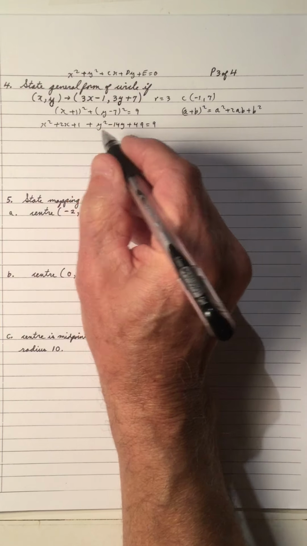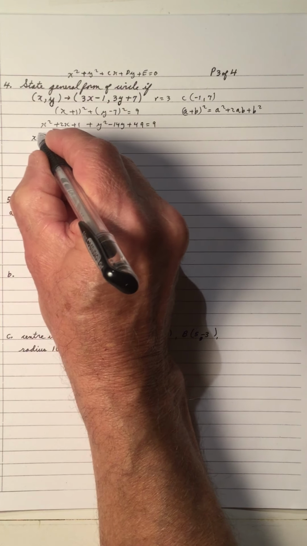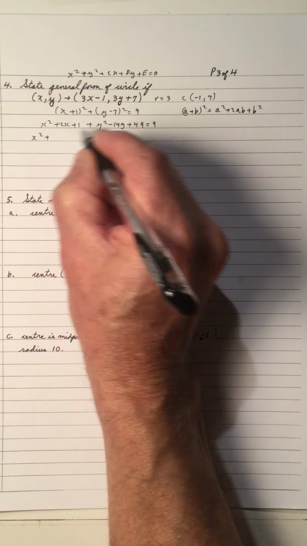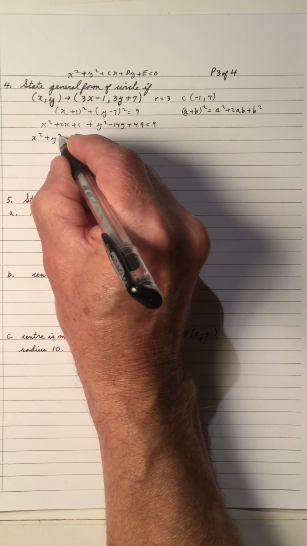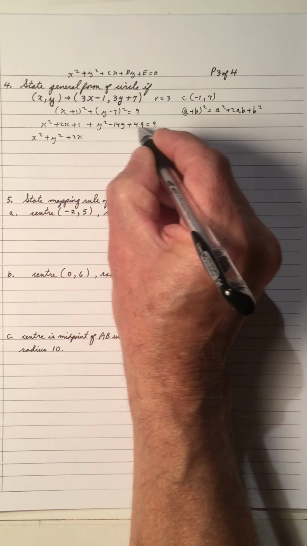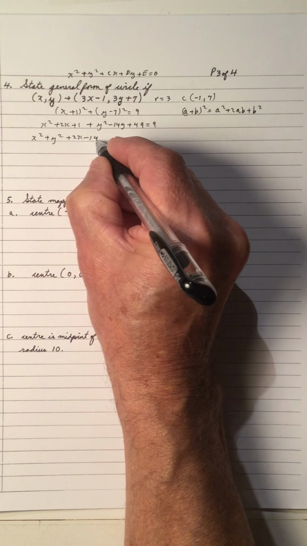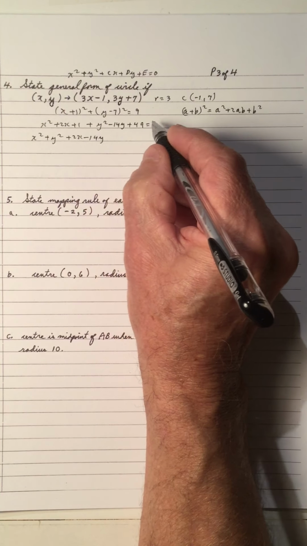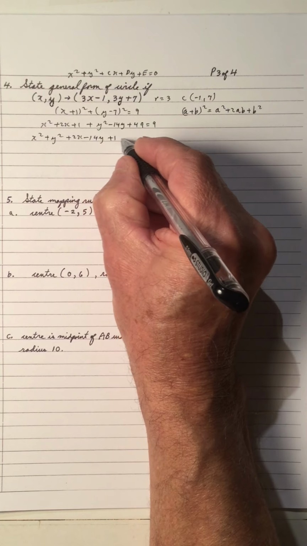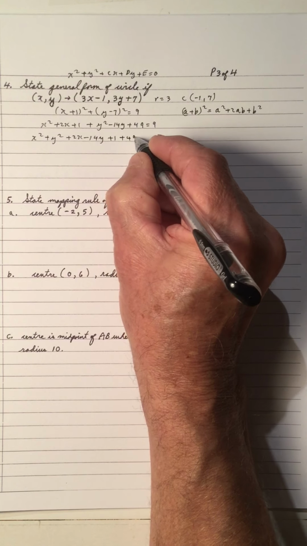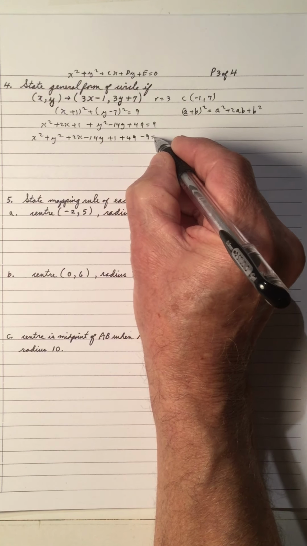equals 9. And so we put it in order of x squared, then a y squared, then an x, and then a y. And we have plus 1 plus 49 minus 9.